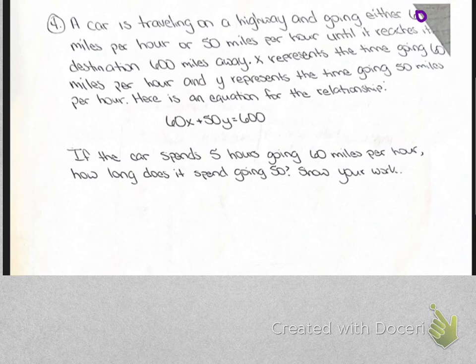So Y goes with 50. Here's an equation for the relationship. 60X plus 50Y equals 600. If the car spends 5 hours going 60 miles per hour, how long does it spend going 50? Show your work. We need to know how long it spends going 50. So we're going to be plugging in and then solving the equation for the variable we don't know.